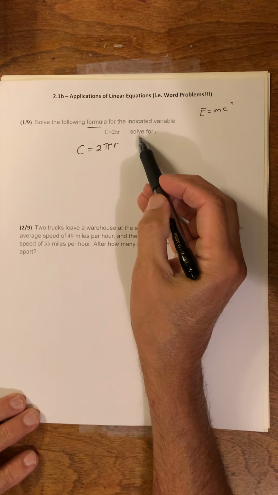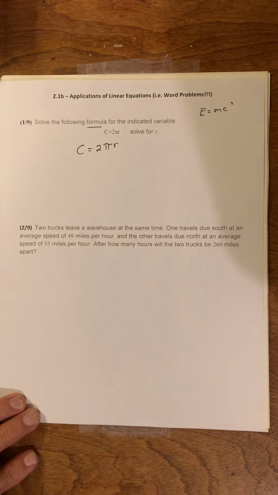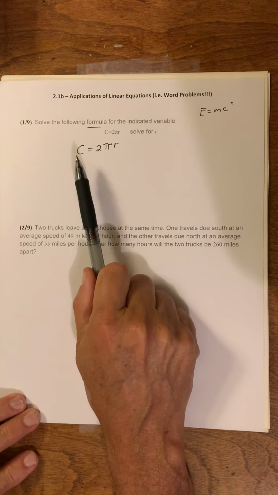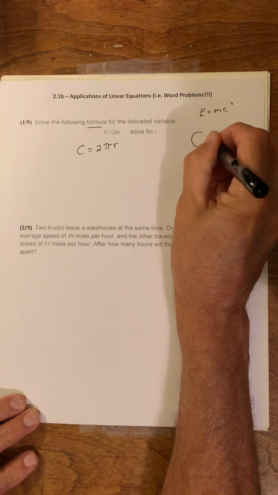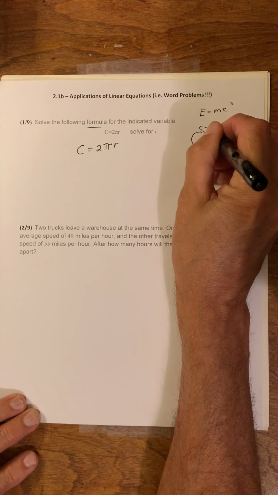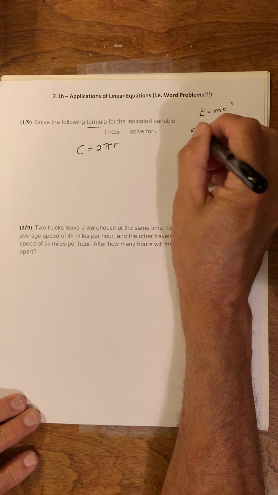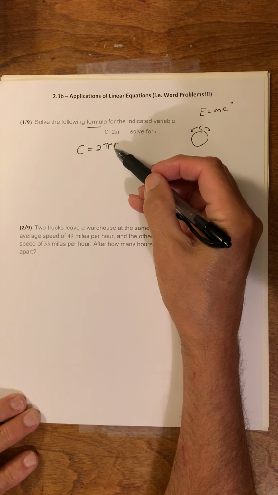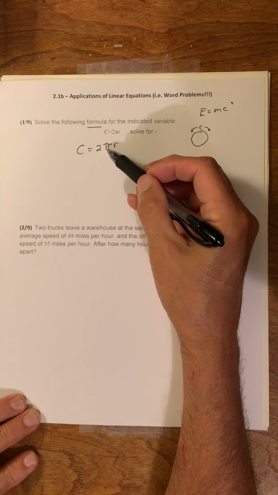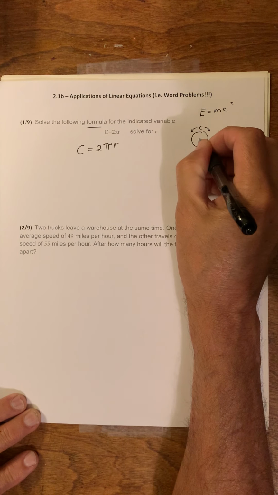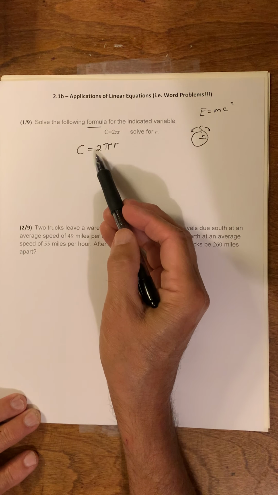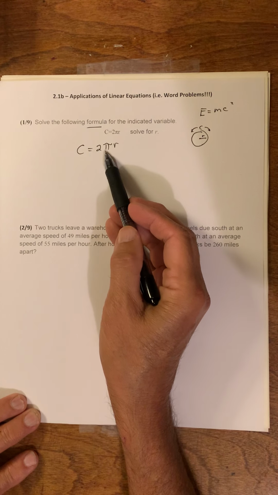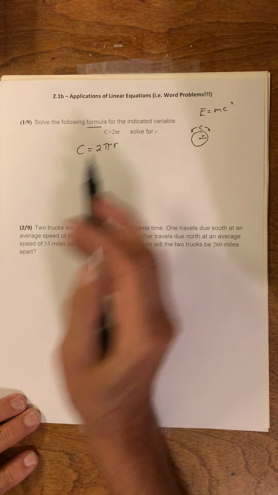And we're looking to solve for r. Some of you know what this is. This is the formula for the circumference of a circle. The circumference is the distance around a circle, and it can be measured as 2 times the irrational number pi, about 3.14, times the radius. So the circumference can be found by multiplying a constant, 2 pi, times this other variable, radius.